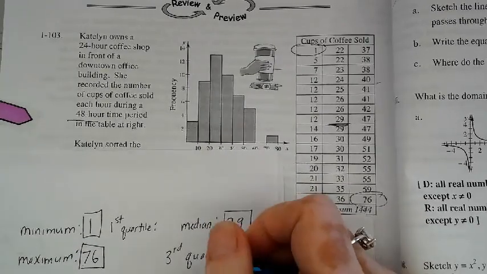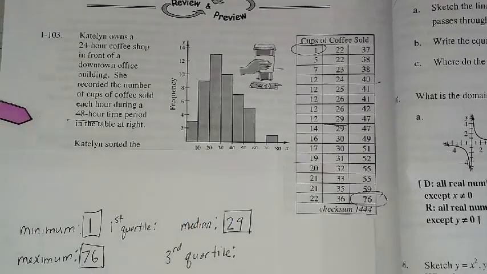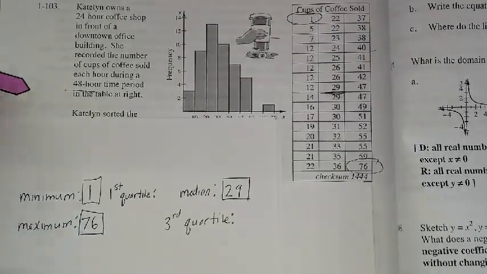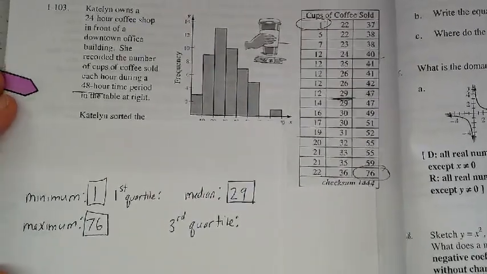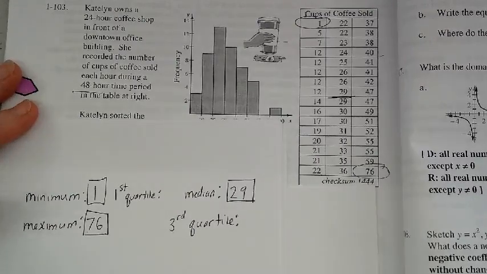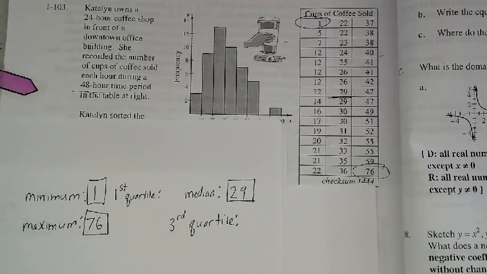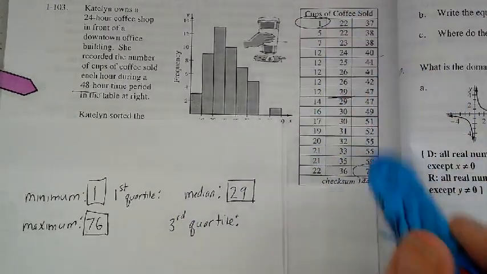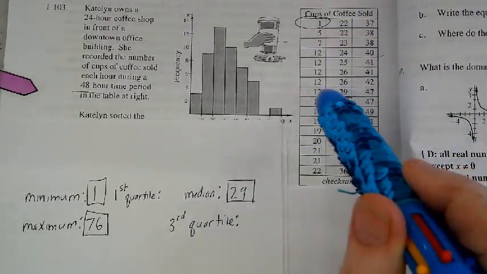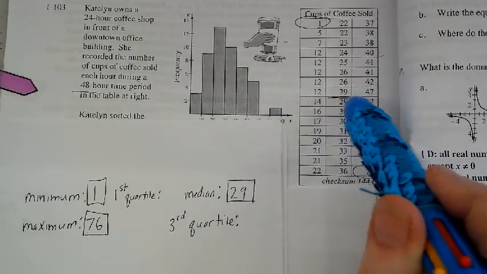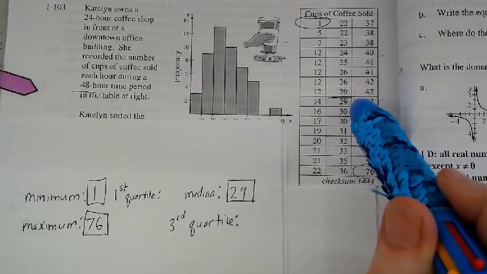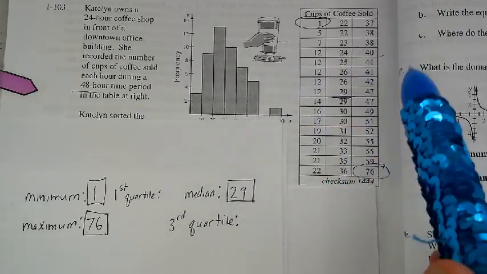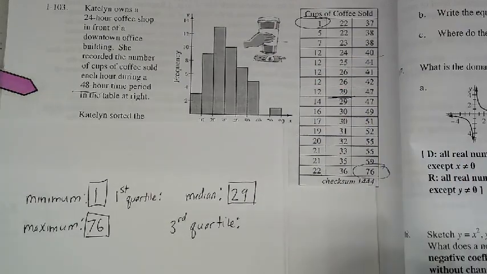Now I can find the first and third quartile. So the first quartile is the first quarter of the numbers. There's 48 numbers, we split them in half, that was the median or the middle. And then that left us 24 numbers on either side of the middle.